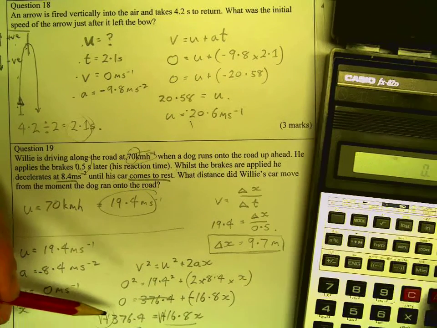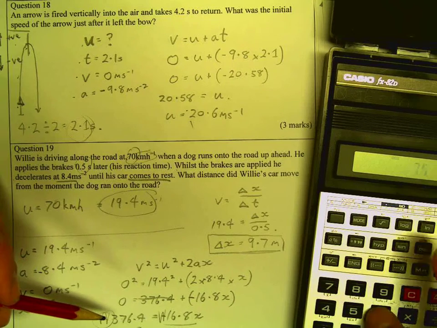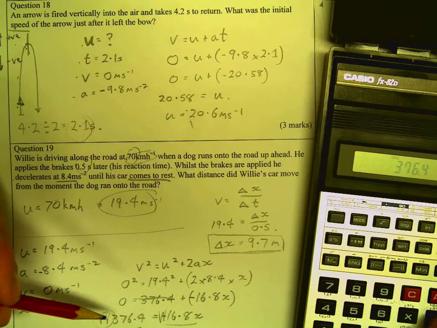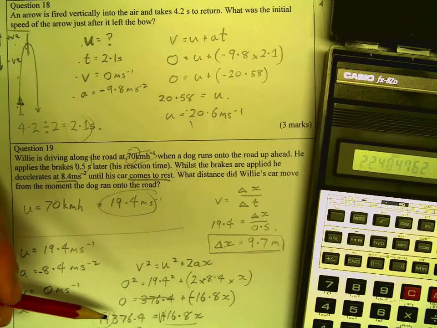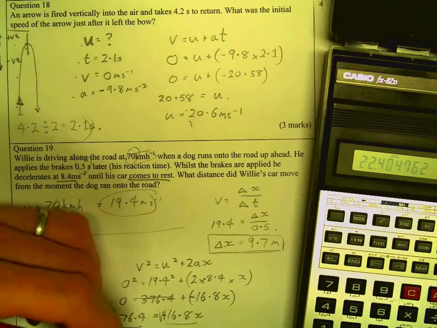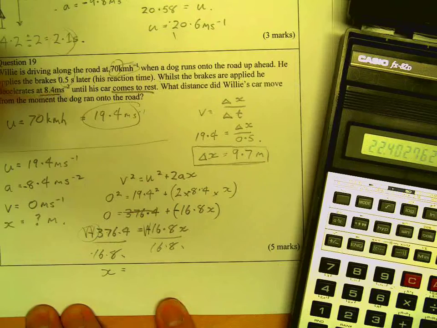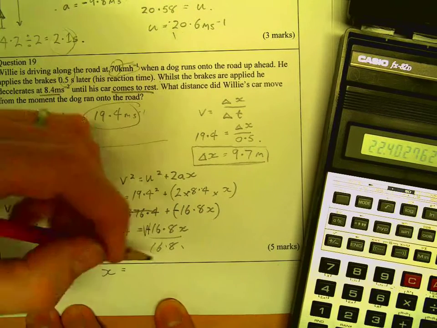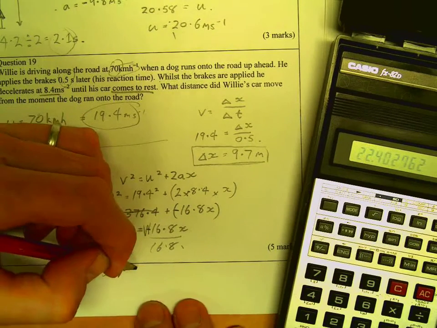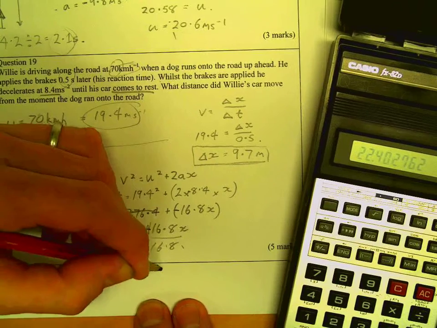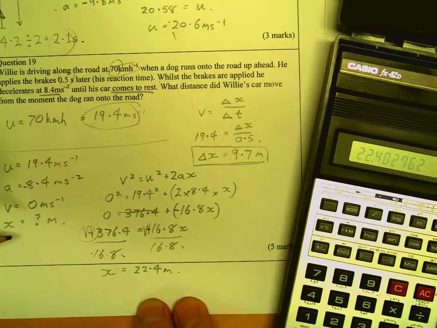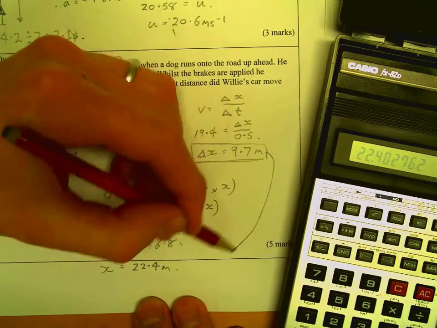So we end up with 376.4 divided by 16.8 equals, sorry, I'm running off the page here, 22.4 metres. Is that our final answer?